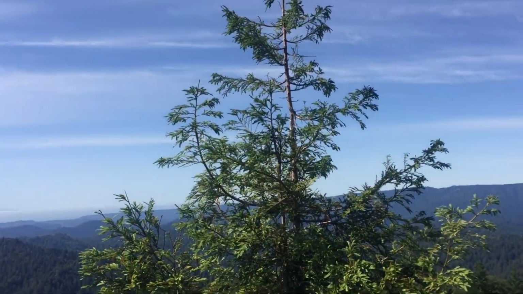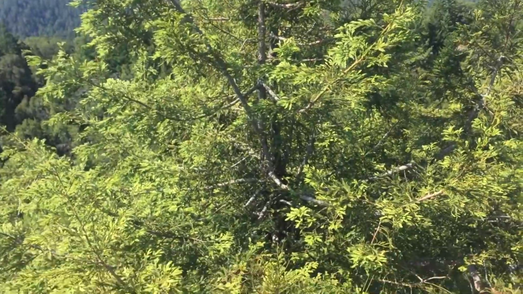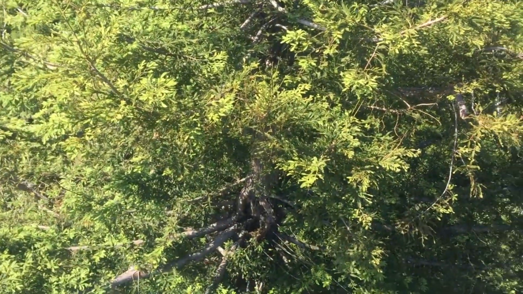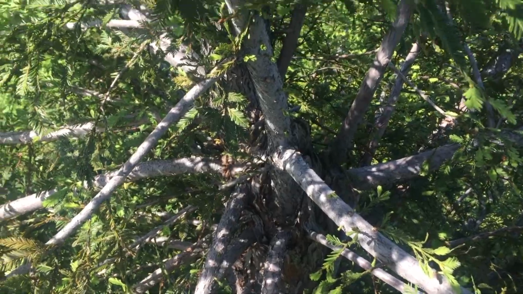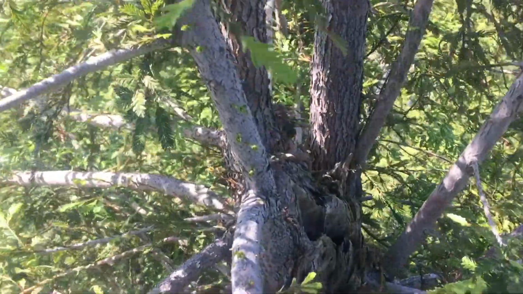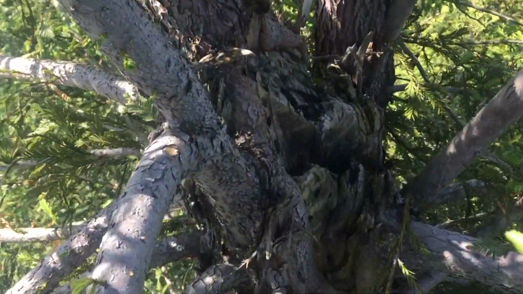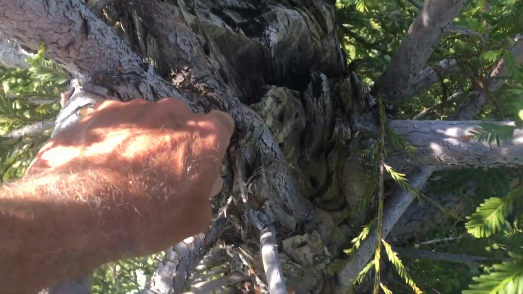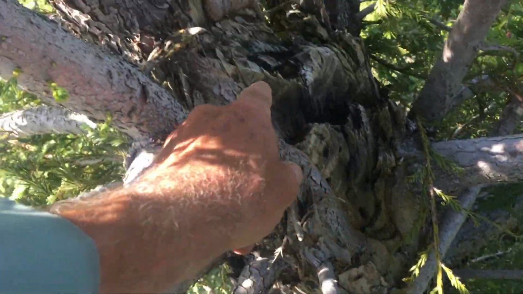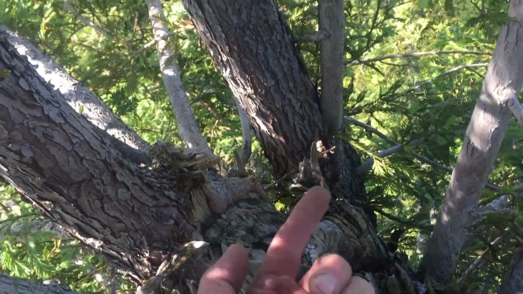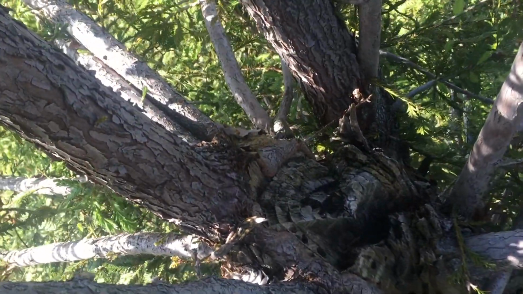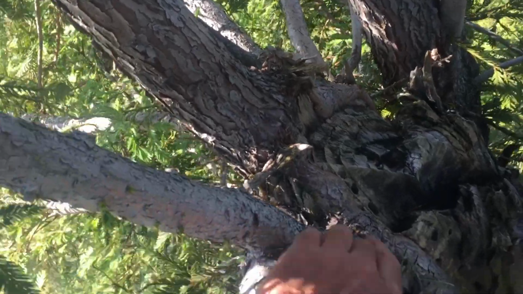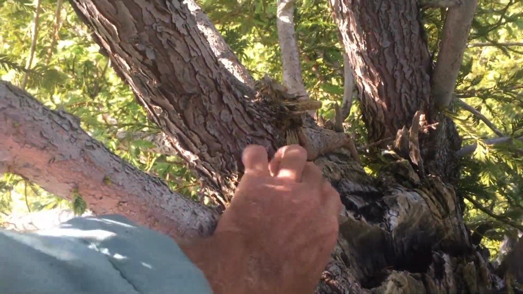Now it has 2 tops up here. And the 2 tops are growing from 2 different areas off of the break, the upper break. And if you look on the left-hand side, you can see that there's a new top developing right where the old top broke, and it's got some active cambium tissue. But the second top is actually a limb that's growing from below the break that has reestablished itself as the new top. So I've got a little bit of a dilemma here.